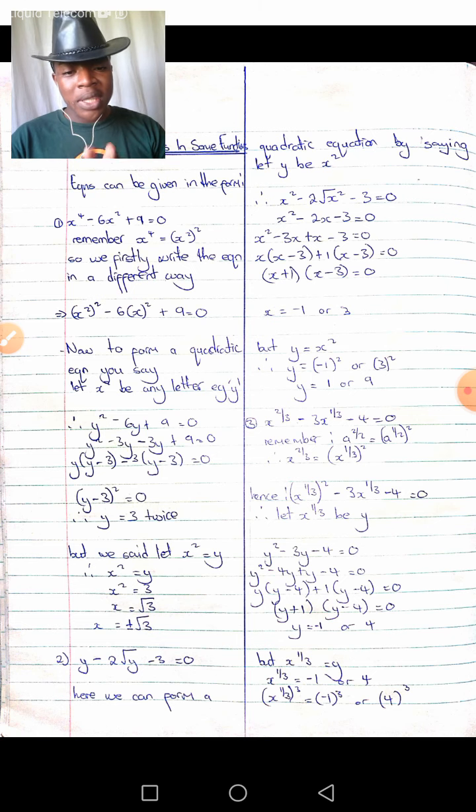You substitute that value that is difficult to calculate, x to the power of a third, let it be y. So you are saying y squared minus 3y minus 4 is equal to 0. Y squared plus y minus 4y minus 4 is equal to 0. Y open bracket y plus 1 close bracket minus 4 open bracket y plus 1 close bracket is equal to 0. So y minus 4 multiplied by y plus 1 is equal to 0. Therefore finally y is equal to negative 1 or 4.